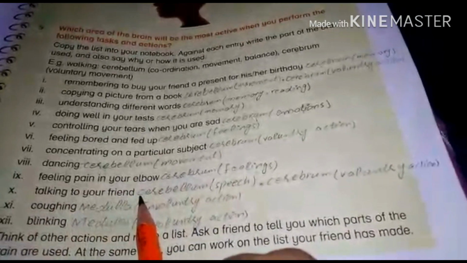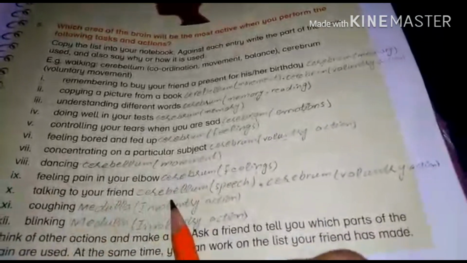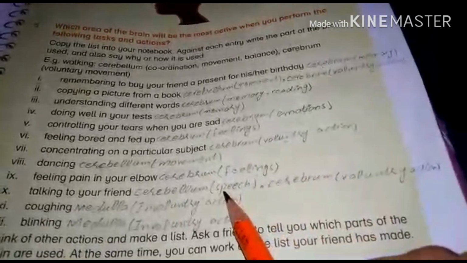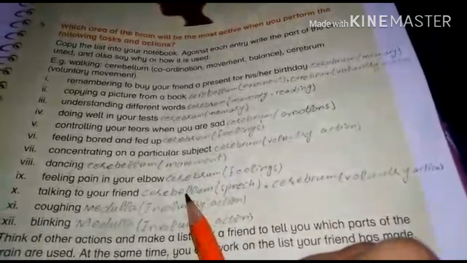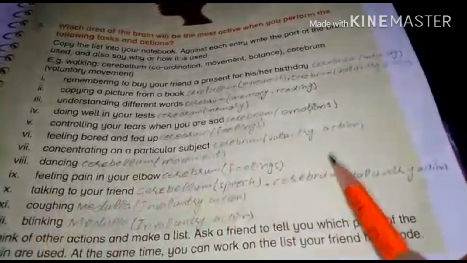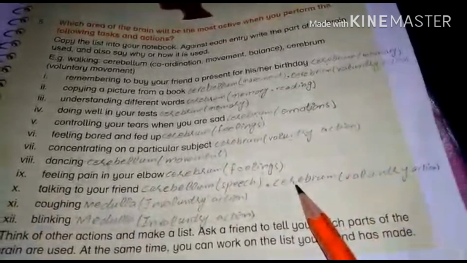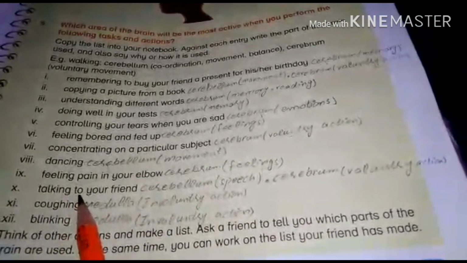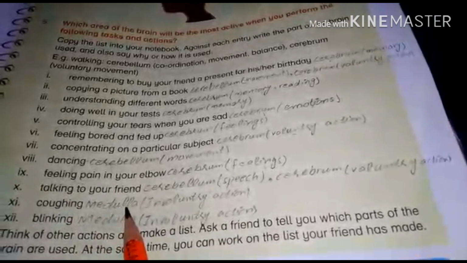Talking to your friend is controlled by the cerebellum and also controlled by the cerebrum. Why? Because our speech is controlled by the cerebellum, and talking is a voluntary action, and voluntary action is also controlled by the cerebrum. Coughing. Coughing is an involuntary action, and involuntary action is controlled by the medulla.